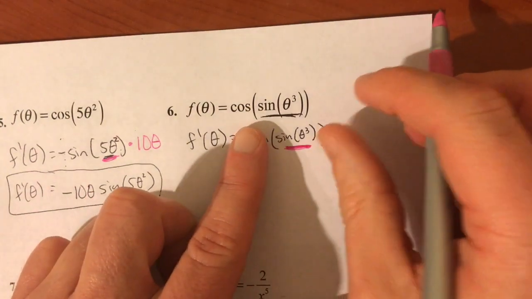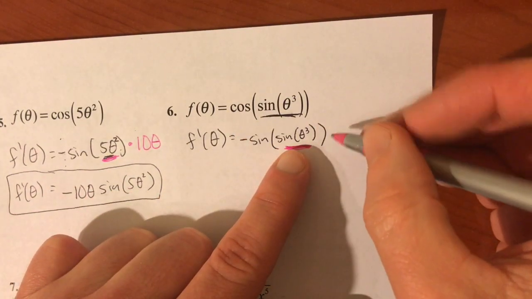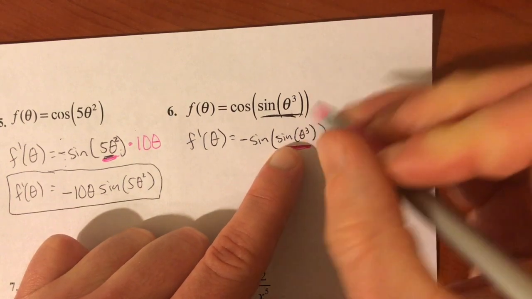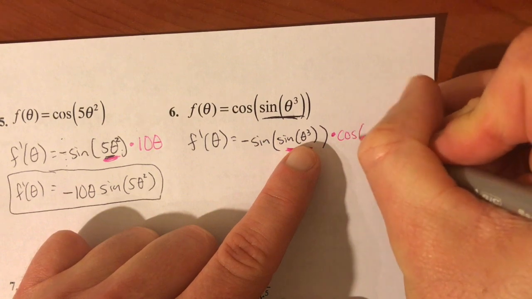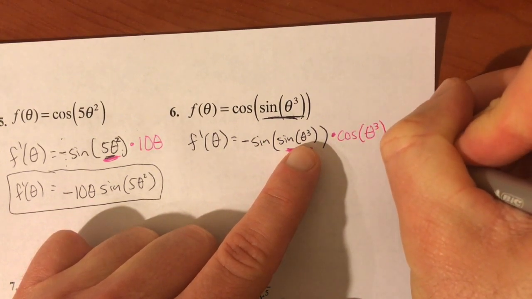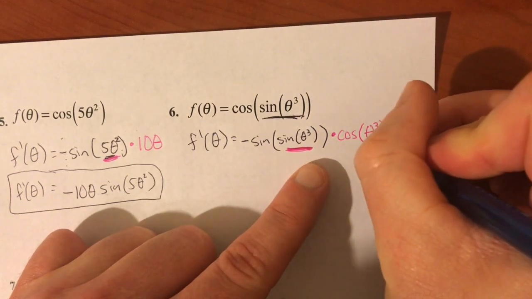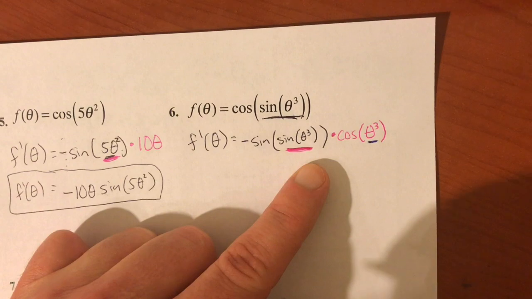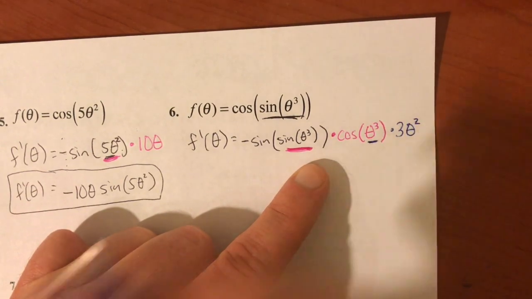So you're doing the derivative of sine of theta cubed. That requires its own chain rule. The derivative of a sine of something is cosine of that something. Cosine of theta cubed. And then, of course, multiplied by that something's derivative, 3 theta squared.